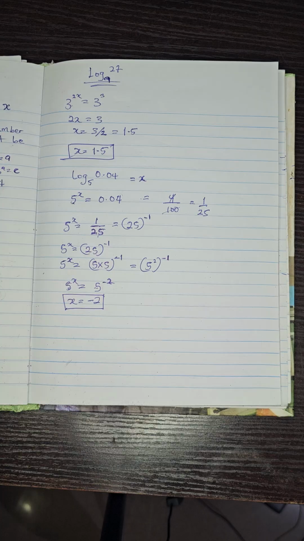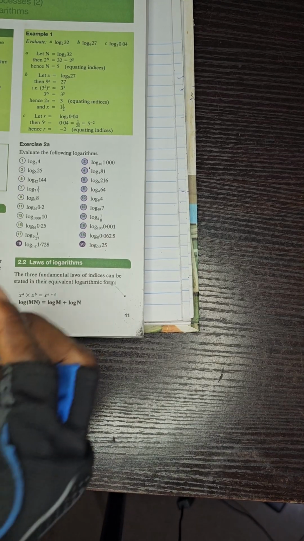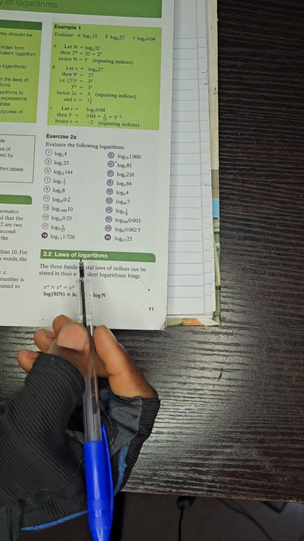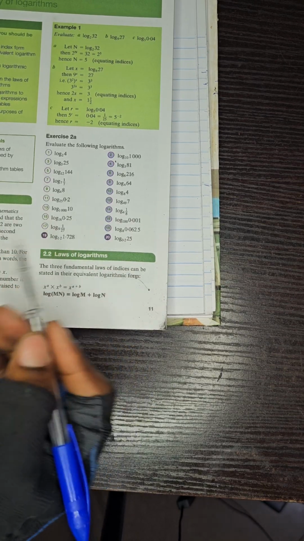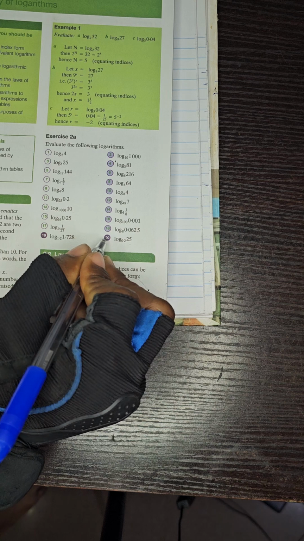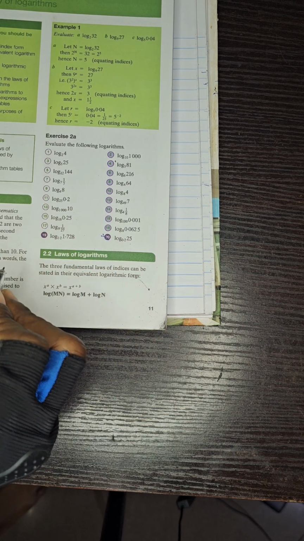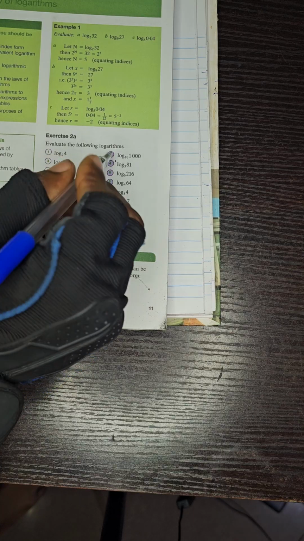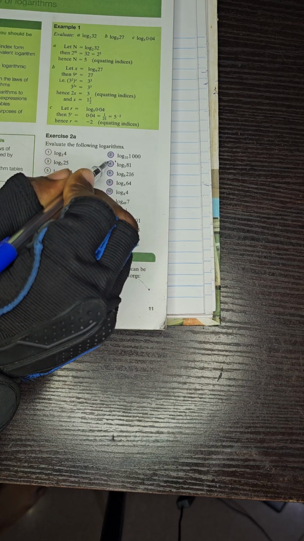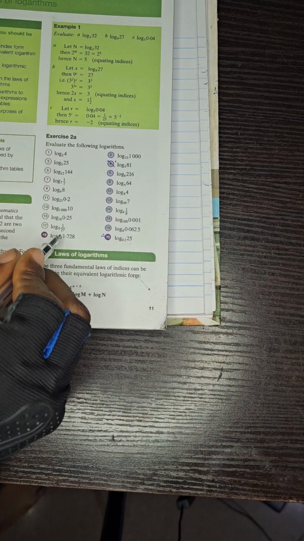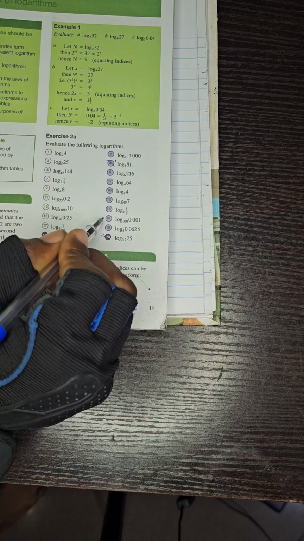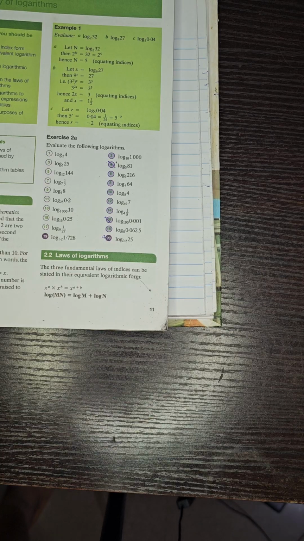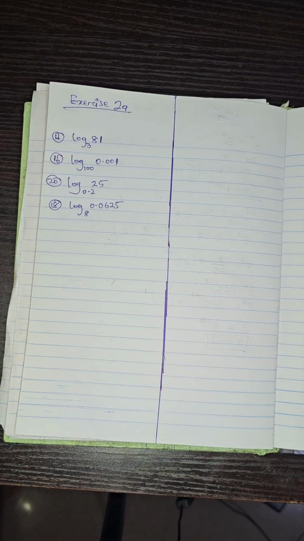Let's solve the exercise. So in this exercise 2a, we are going to solve the ones I think will be the hardest. I will choose number 20. I also choose number 1, it is simple. Number 4, I'll choose it, number 4 is simple too. Then I also choose number 16. So 20, 1, 4, and 16. So let's get down to it. These are the numbers we're going to solve.